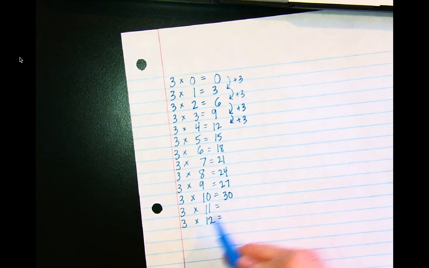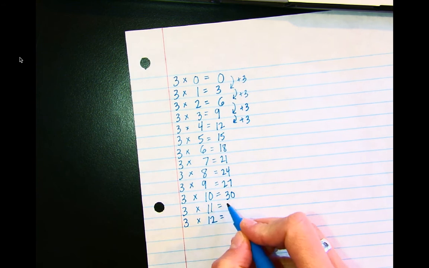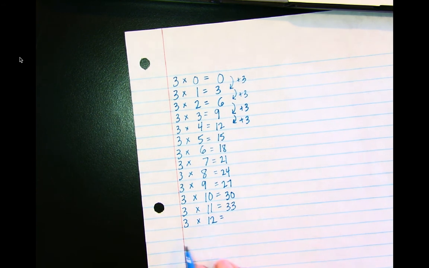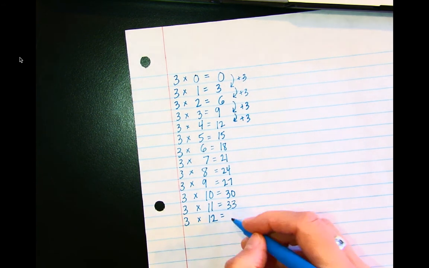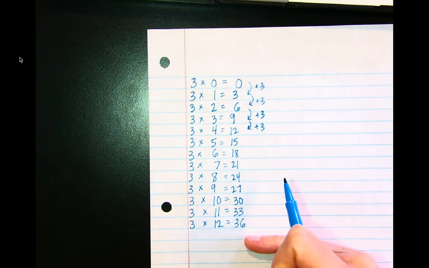Yeah, so if we want to do 3 times 11, it's going to be 3 more than this one, 33. And then 3 times 12, 3 more, 36. All right, so now here we have all of our threes facts.